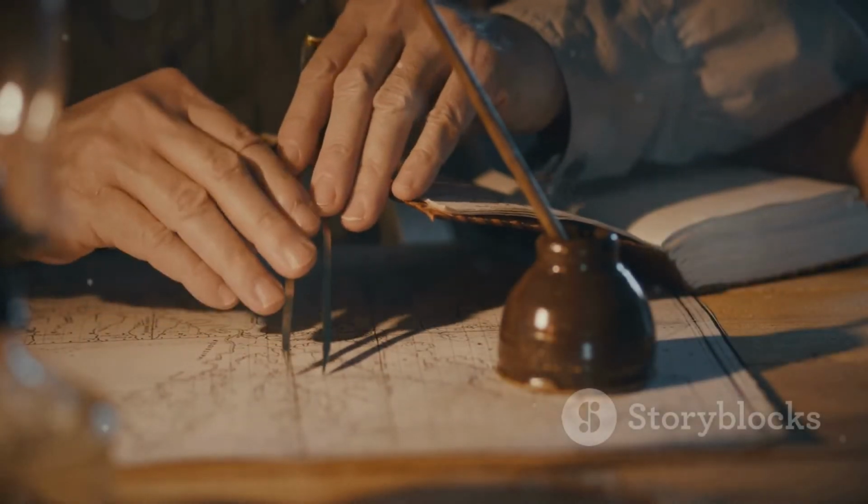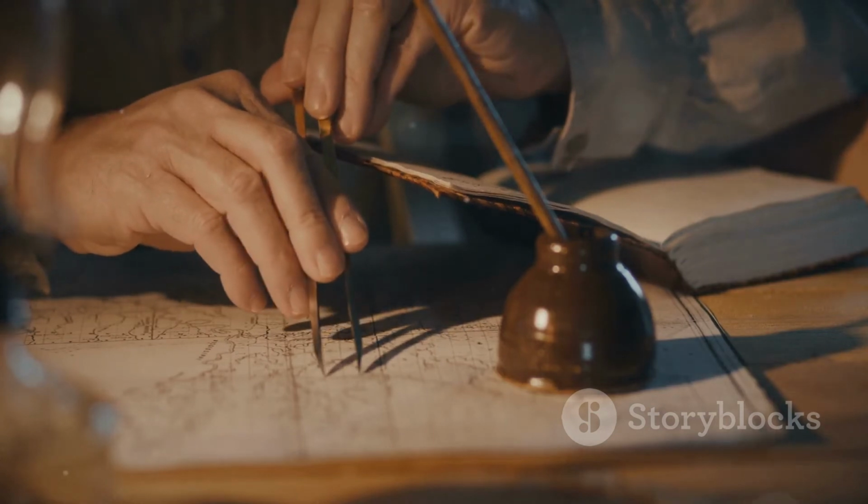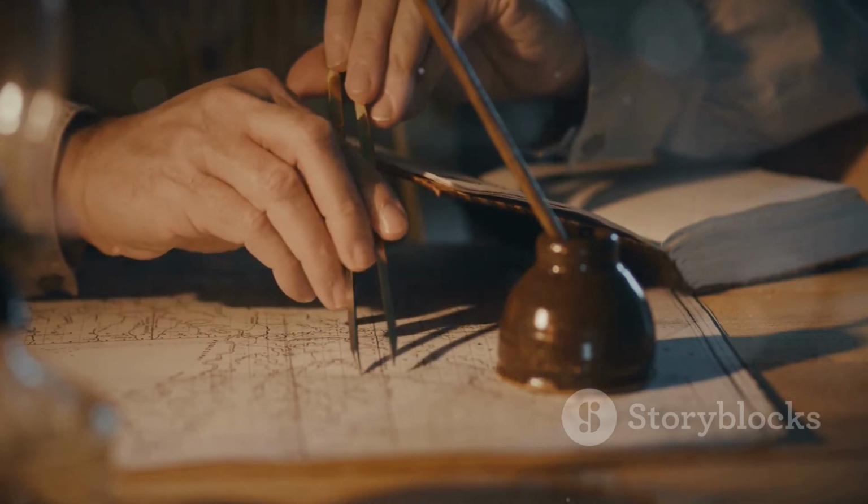Your birth chart is now ready. Next, we'll learn about your big three: sun, moon, and rising signs, and what they reveal about you. Stay tuned to decode your cosmic identity.